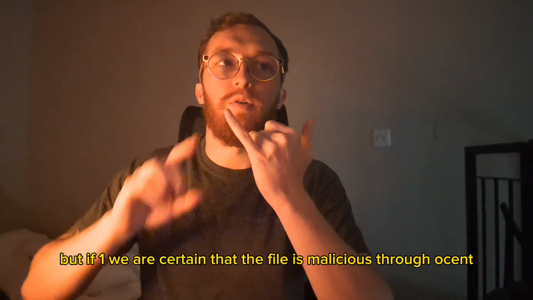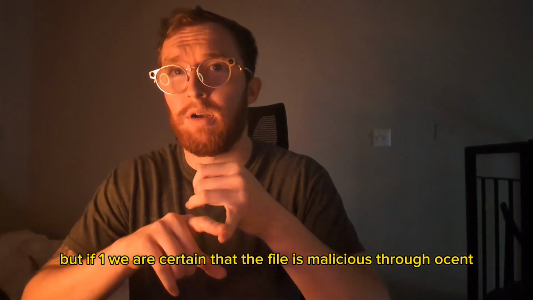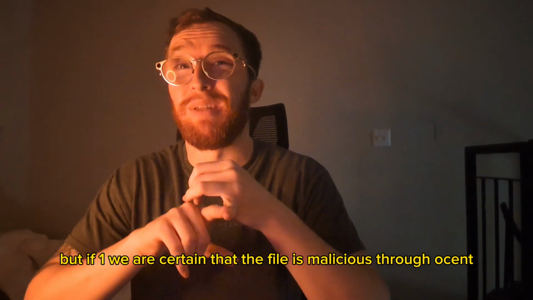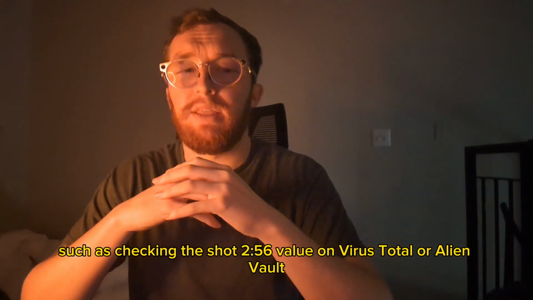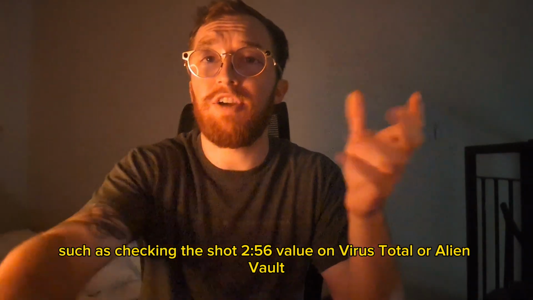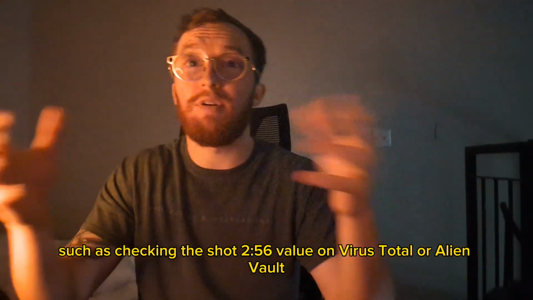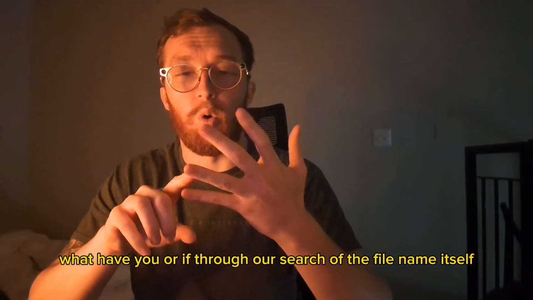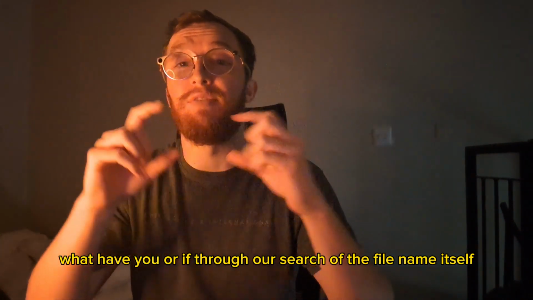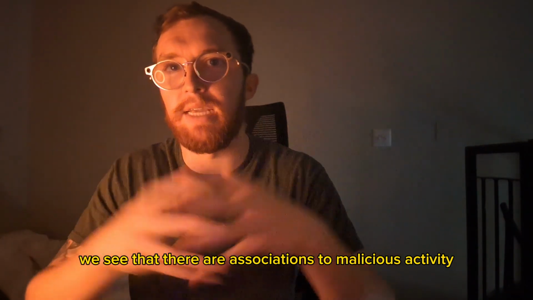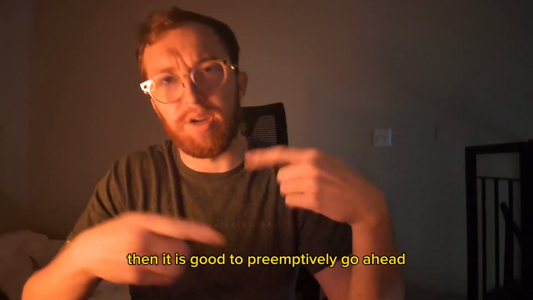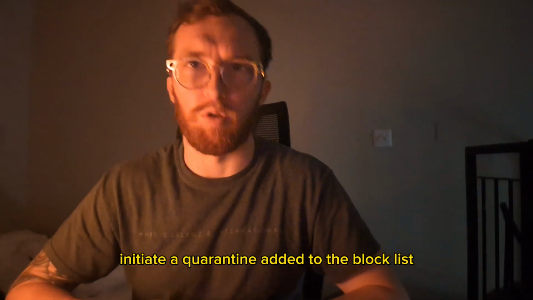But if, one, we are certain that the file is malicious through OSINT, such as checking the SHA-256 value on VirusTotal or Alien Vault, what have you, or if through our search of the file name itself we see that there are associations to malicious activity, then it is good to preemptively go ahead, initiate a quarantine, add it to the block list.